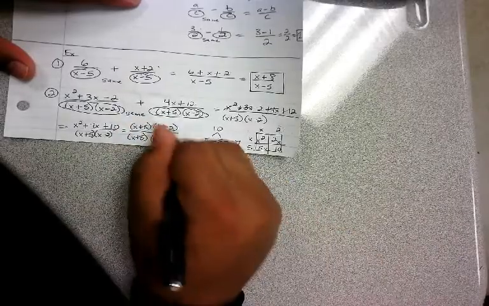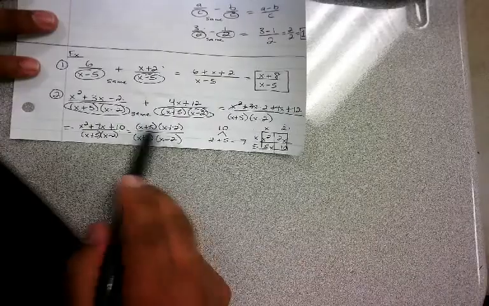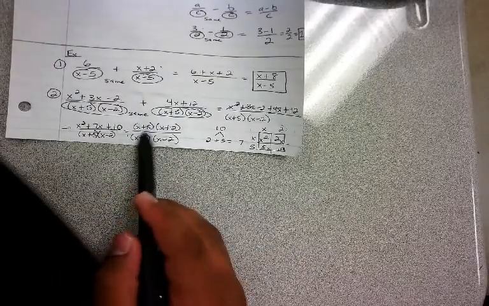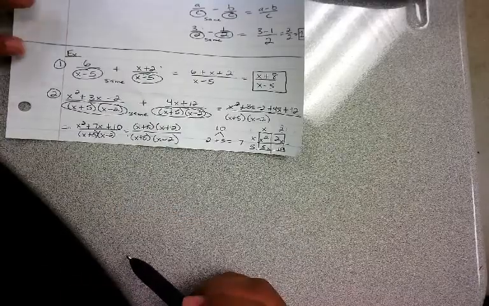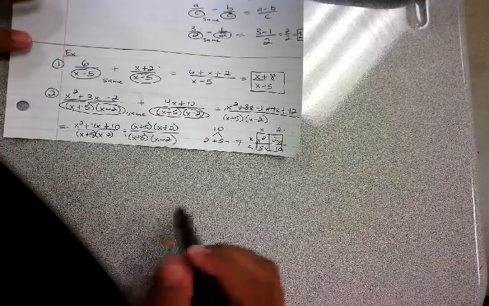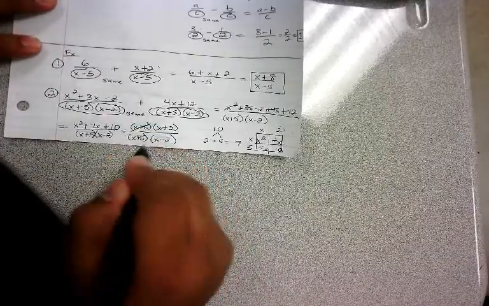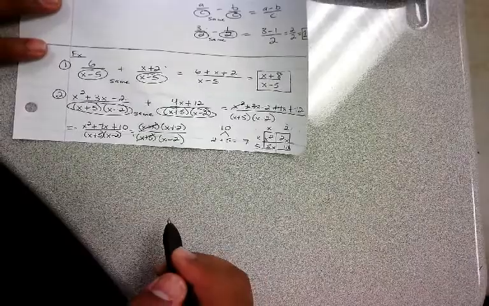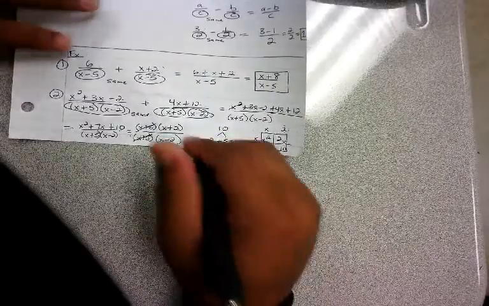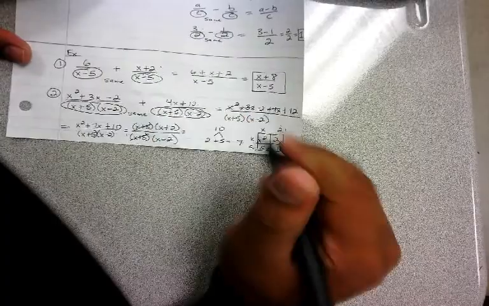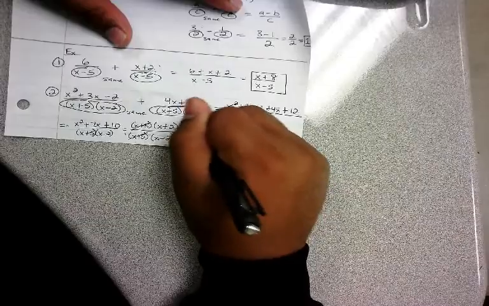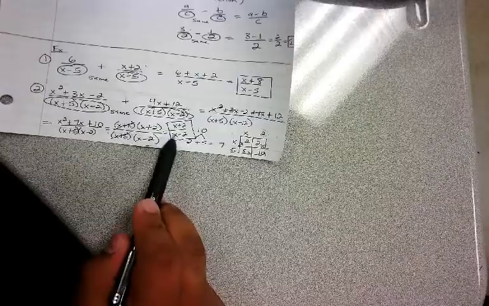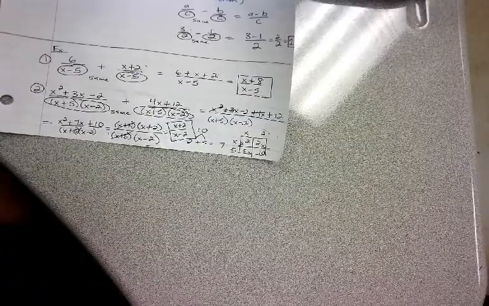So I'm right here now. When your numerator has the same factor as your denominator, they can cancel each other out. So I can cancel the x plus 5 and the x plus 5. And all I'm left with is, sorry, you can't really see it now, but it's going to be x plus 2 over x minus 2. Right there, x plus 2 over x minus 2. That's what you're left with, and that's your answer.